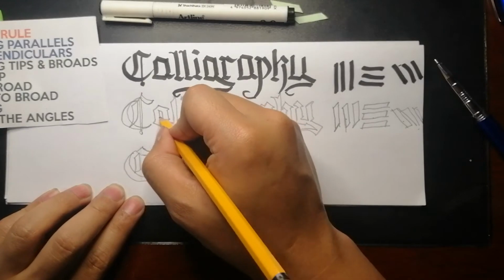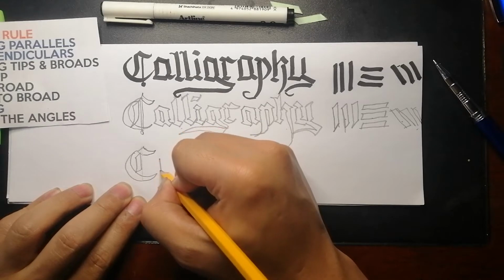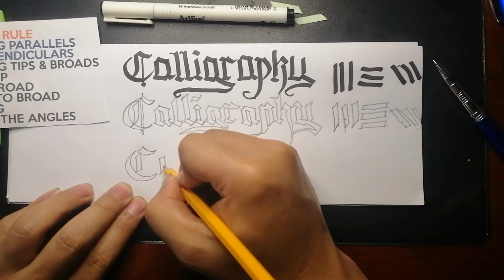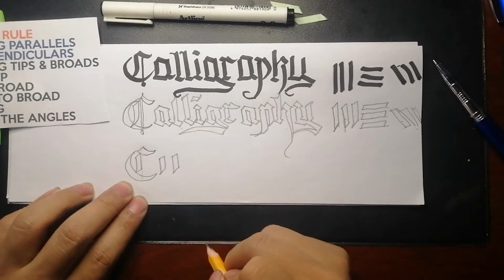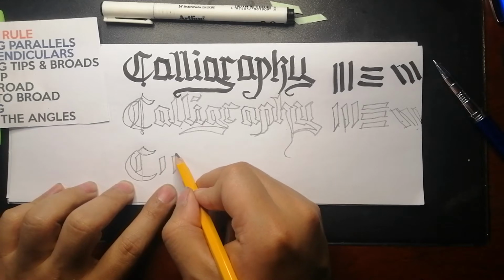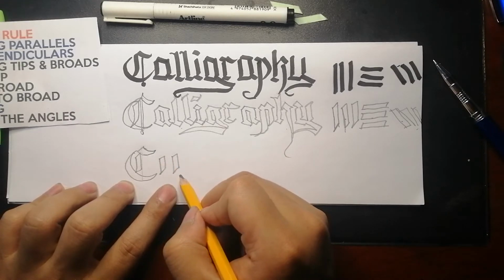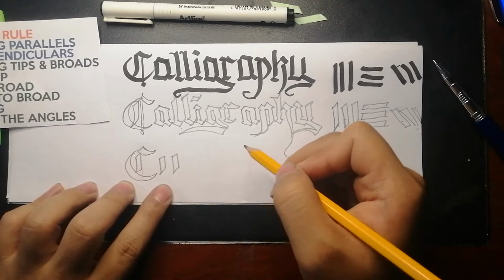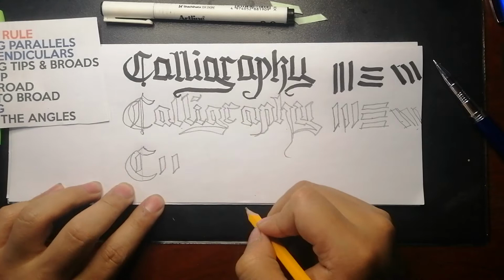So, start. Then, let's go to letter A. First, gawa muna tayo ng vertical lines ng letter A na parallel. Okay. So, there you go. Ito yung sinasabi ko. Pagka hindi nag-vertical, nag-45 degrees yung edges na yan, pag magkoconnect ka na, medyo hindi siya okay tignan. Pero since okay naman, 45 degrees, so okay yan.